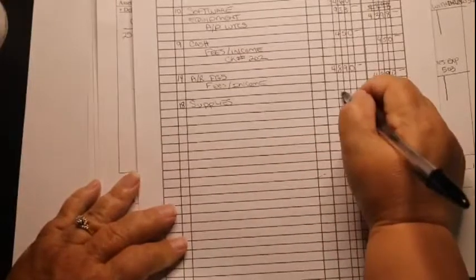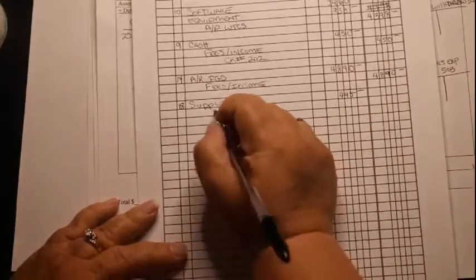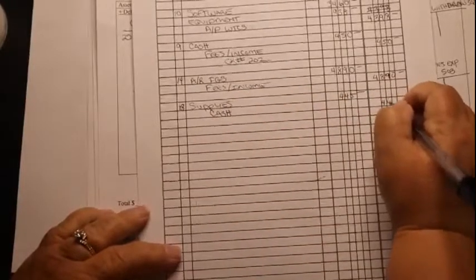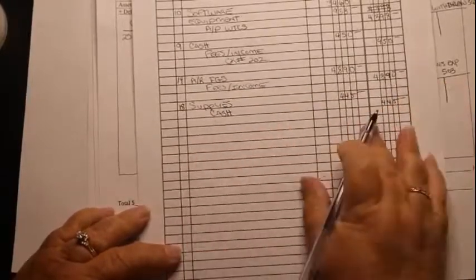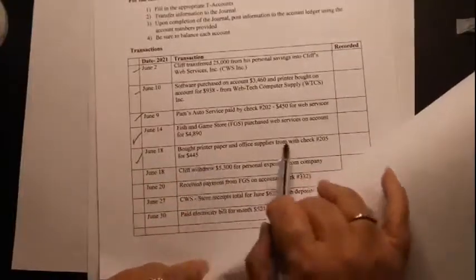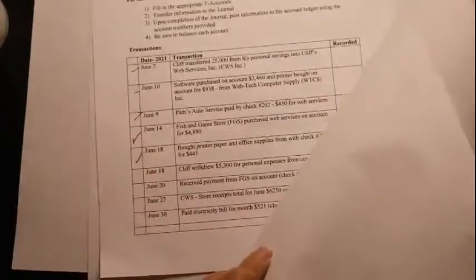$445. What account got credited? That was the cash. $445. So it looks like that. And I wrote a check, right? Check number 205. So right here, I'm going to write check number 205. Okay? All right, I'm going to put these two aside. Go to the next transaction.